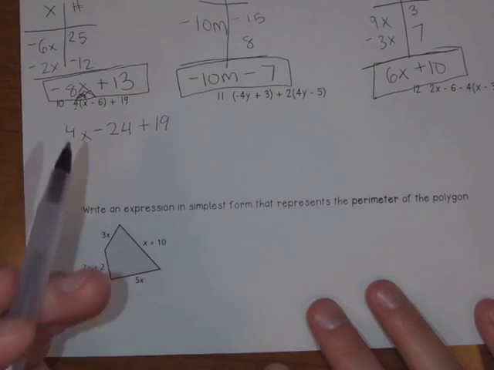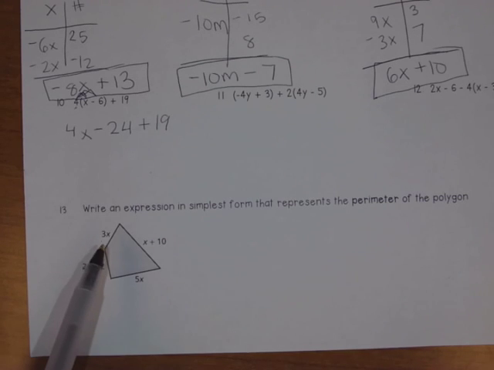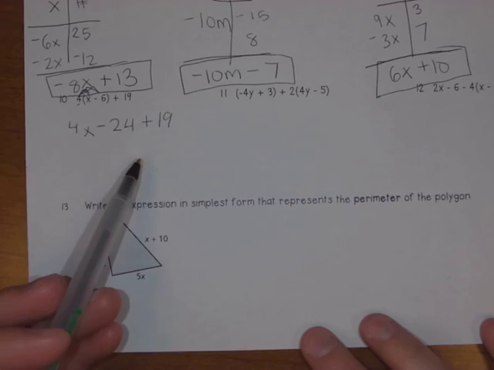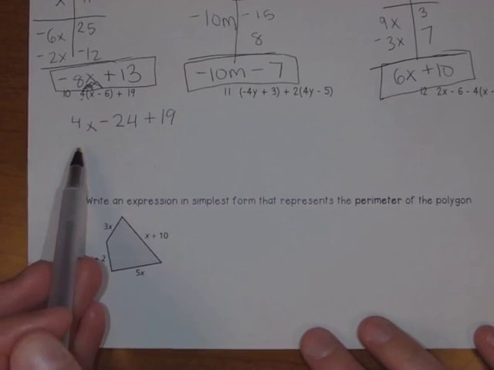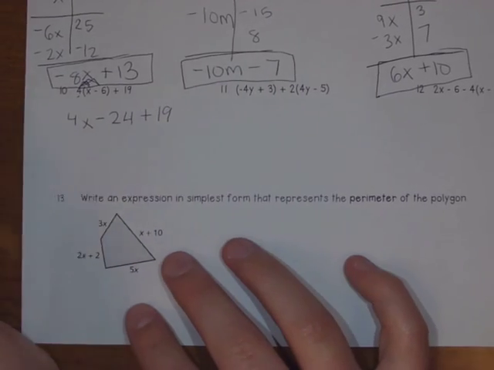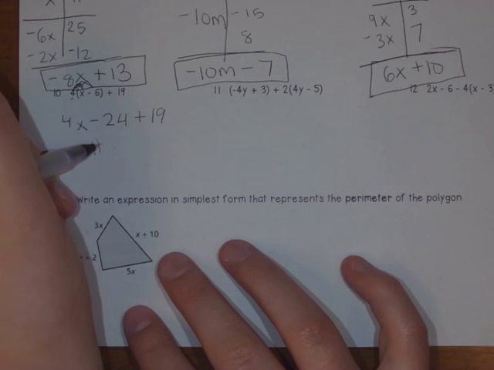After you have rewritten it, it's funny because I see a lot of people get to this step and then they stop and move on. Okay, this isn't the answer. You've distributed, and you distributed very well. But this isn't the answer. Now you have to combine like terms.